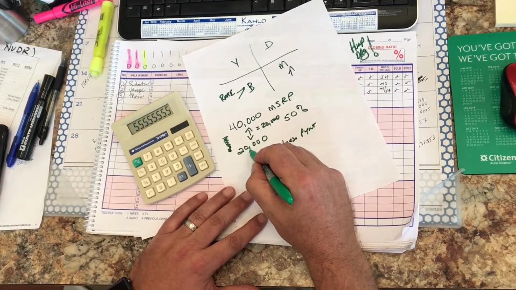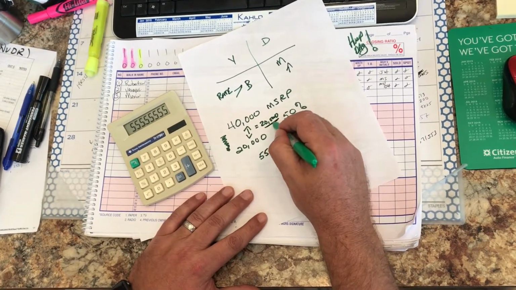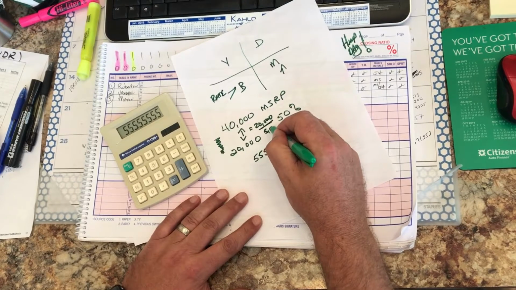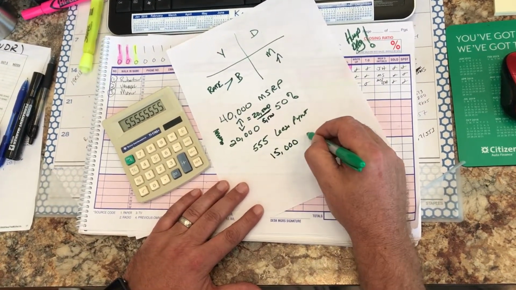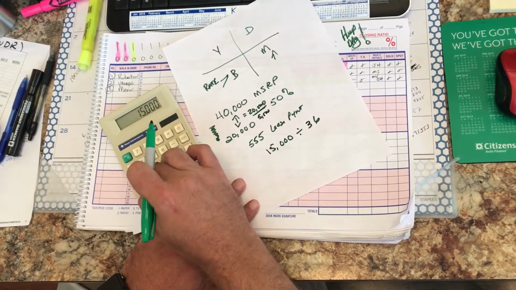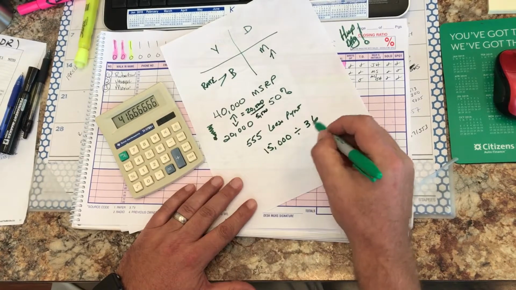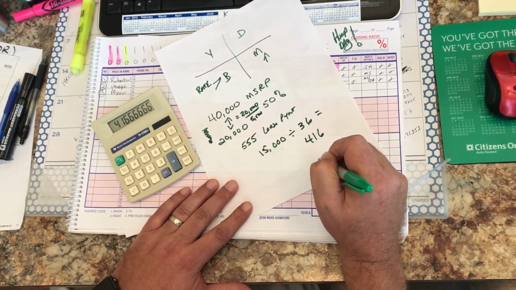The rebate is going to adjust this amount downward. So if you have a $5,000 rebate, now you only have $15,000 to pay in the lease divided by 36. So 15,000 divided by 36, you can see that drops your payment significantly down to $416.